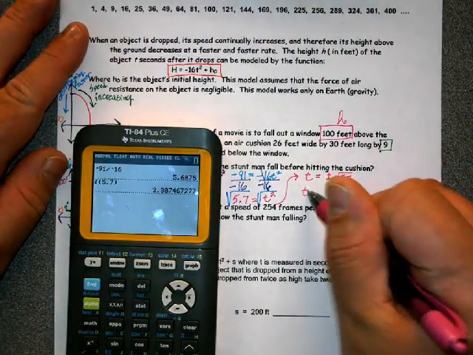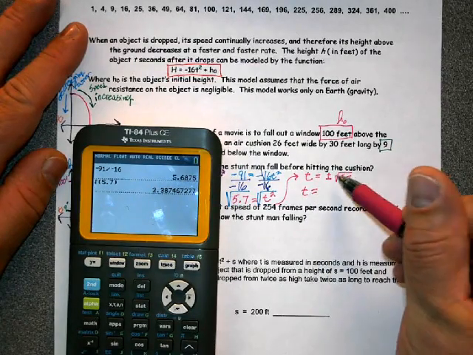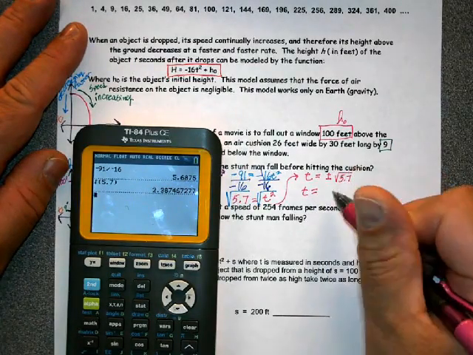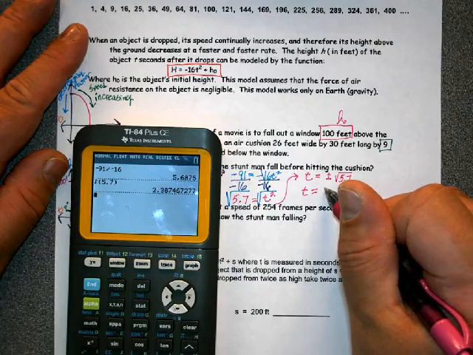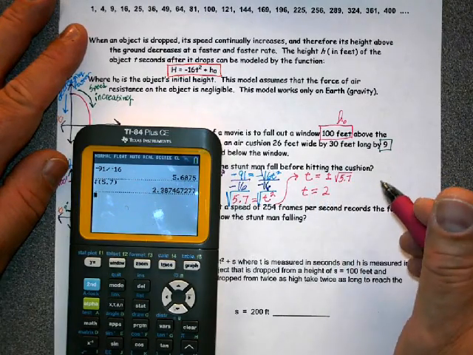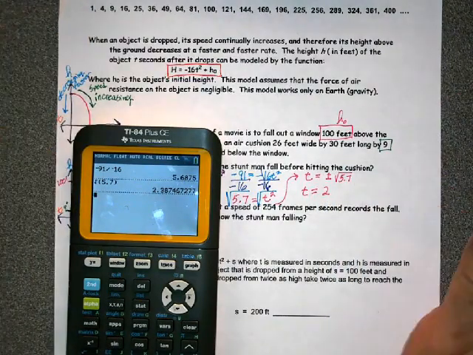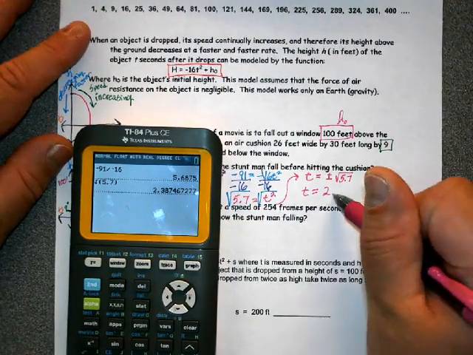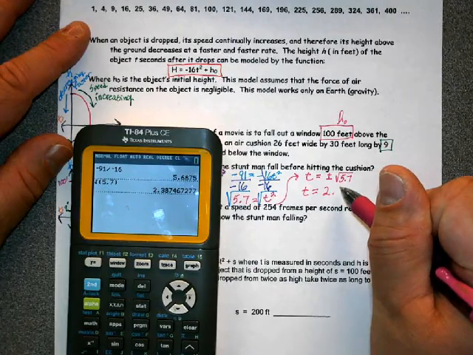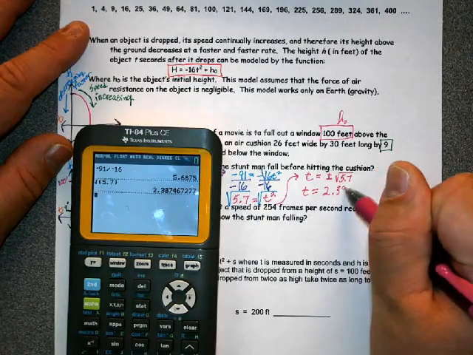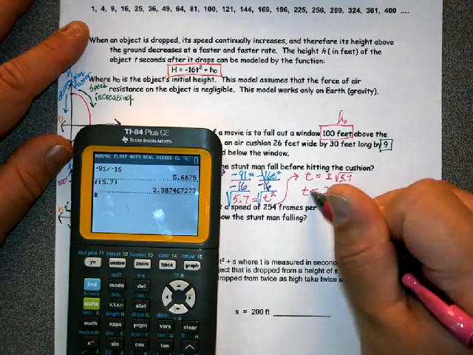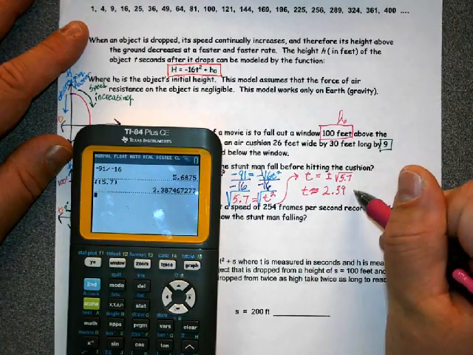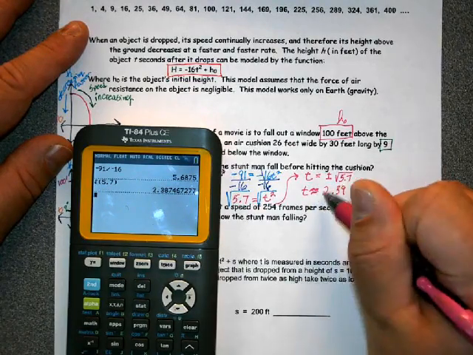I'm going to leave the plus or minus out because we can't have a negative time. For a word problem, I don't need the negative. So I got 2.39. Approximately, I should use approximately 2.39 seconds. Little squiggly lines there.